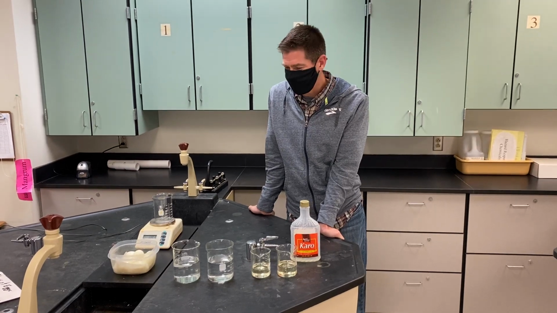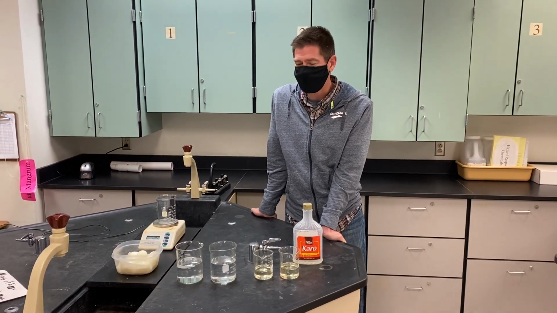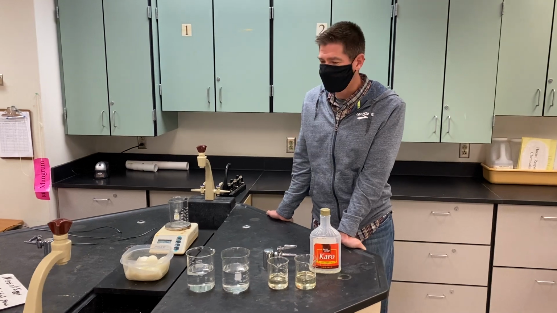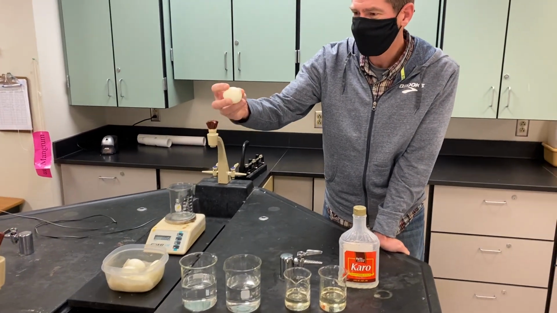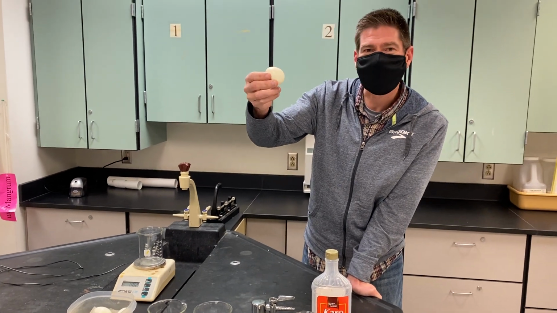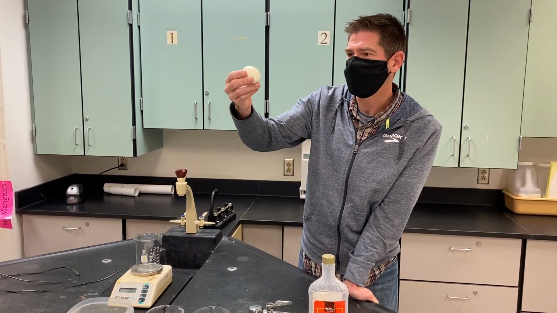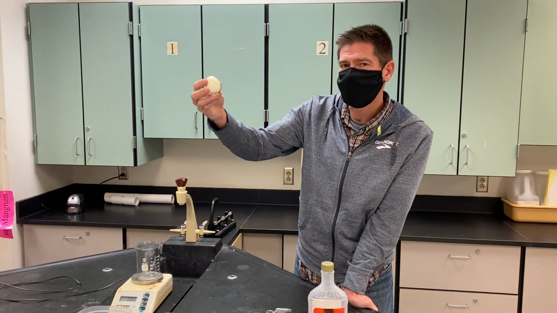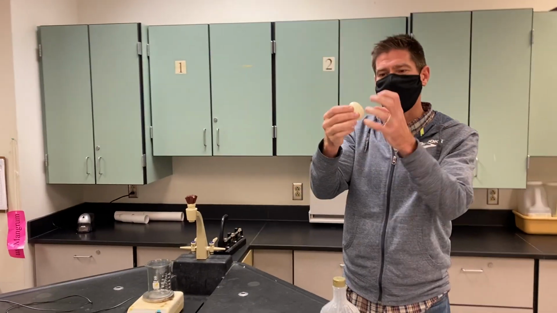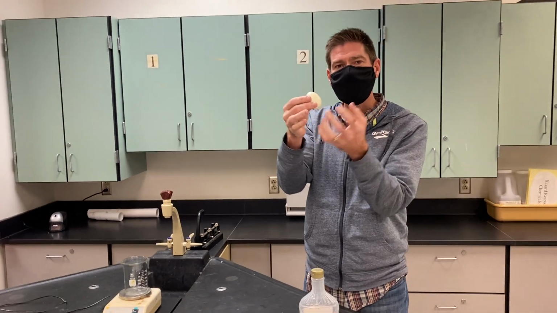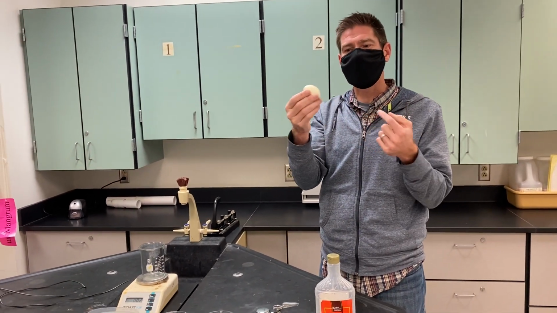All right, biology students, we're going to do a little demonstration here just to see what happens. We've got these hard-boiled eggs here, which are kind of like single cells in that they're made up of cells that we've hard-boiled. We removed the shell, so they're permeable, meaning that liquids can go in and out of them.